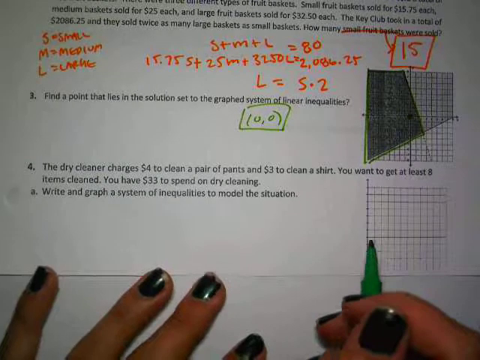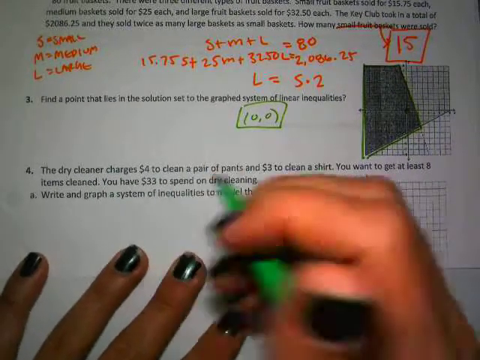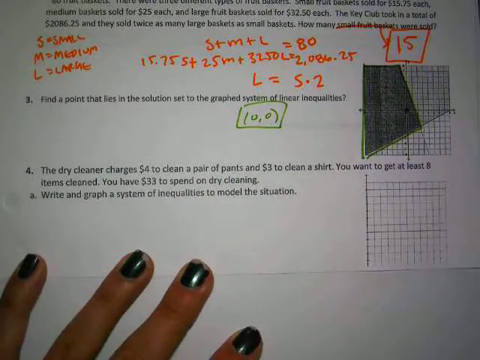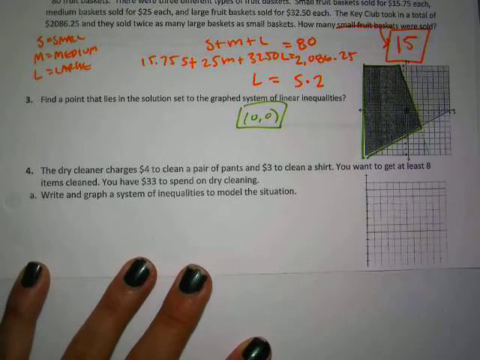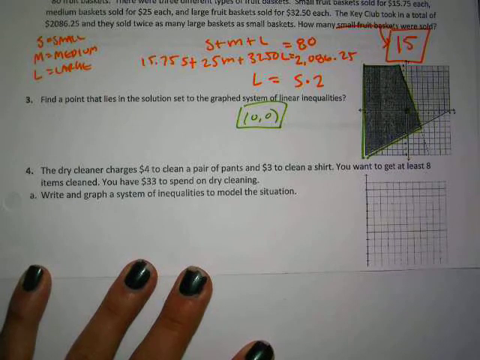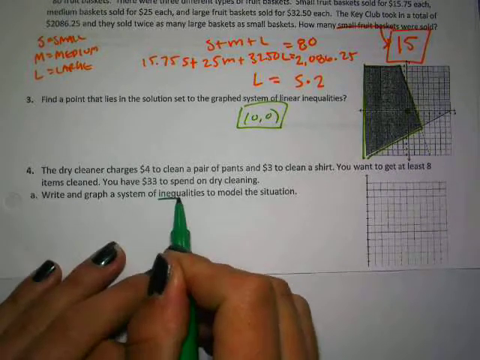My graph isn't great for number 4, but just do your best on it. Dry cleaner charges $4 for a clean pair of pants, $3 for a clean shirt. You want to get at least 8 items cleaned, and you have $33 to spend on dry cleaning. Write a system of inequalities.